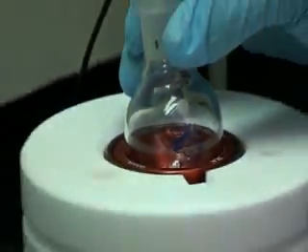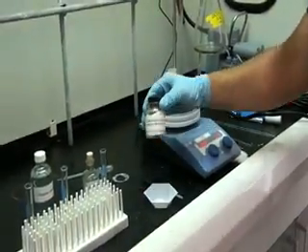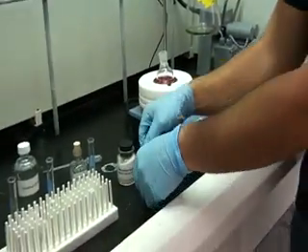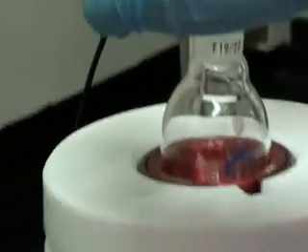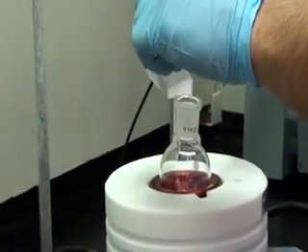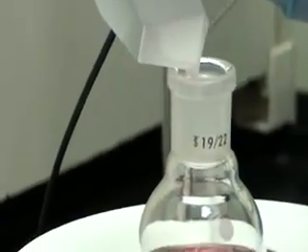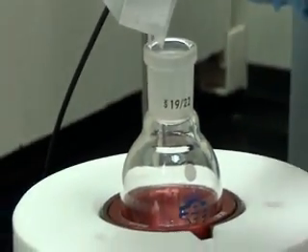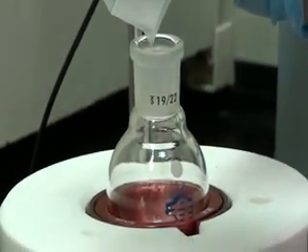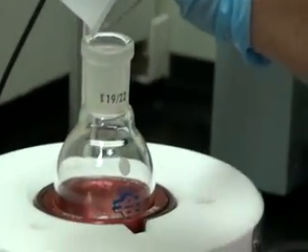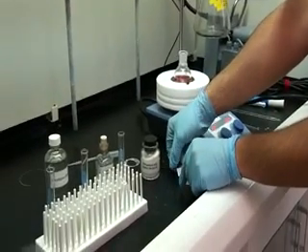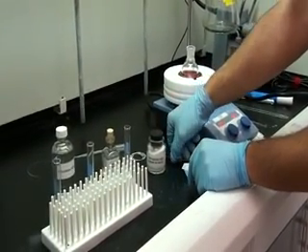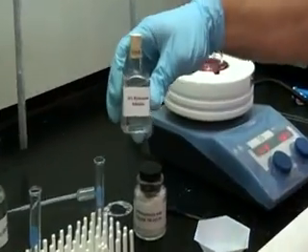We will first add 1 gram of 3-nitrophthalic acid. Next, we will add 2 ml of 8% hydrazine solution.